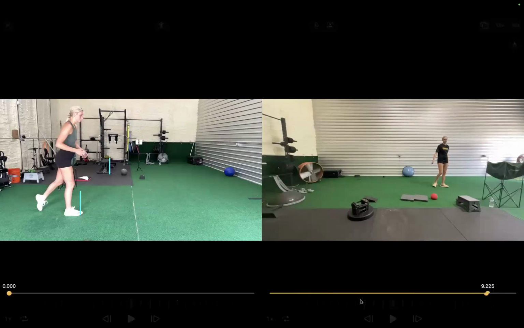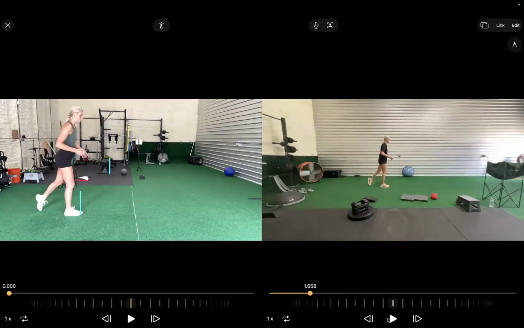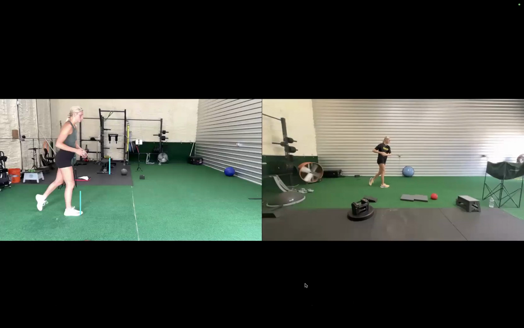We'll play both. I think this one will be slow. Nah, it'll be regular speed.